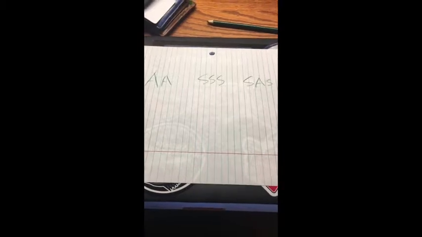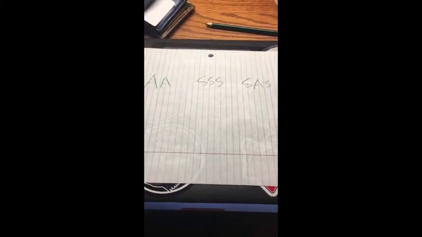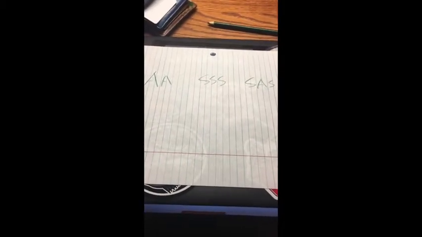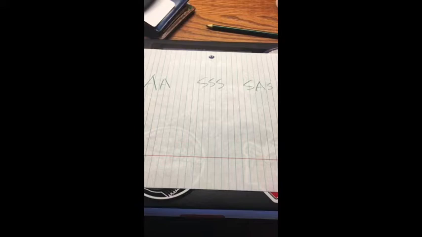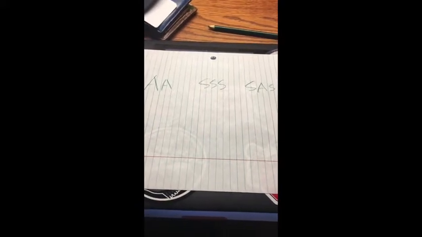Okay, so in addition to what we already talked about, I just wanted to go over some similarity postulates and theorems. So the first one is the angle-angle similarity postulate, meaning that if two angles of a triangle are congruent to two angles of another triangle, then the triangles are similar.